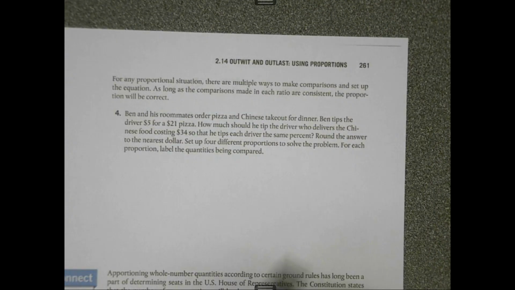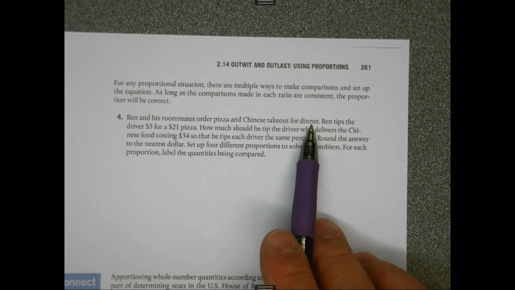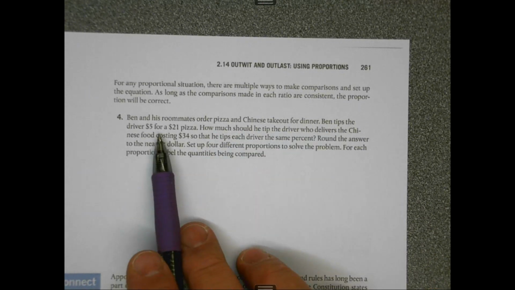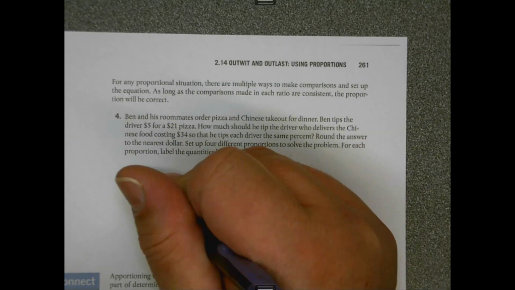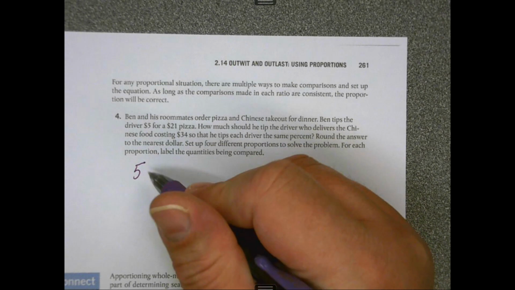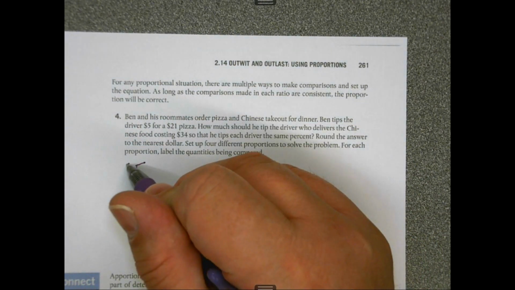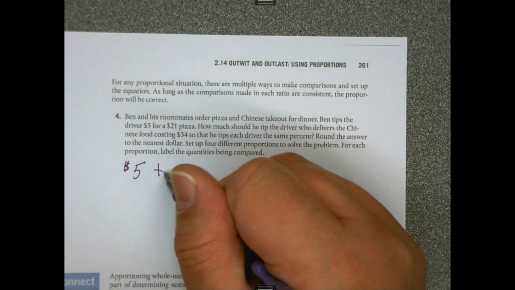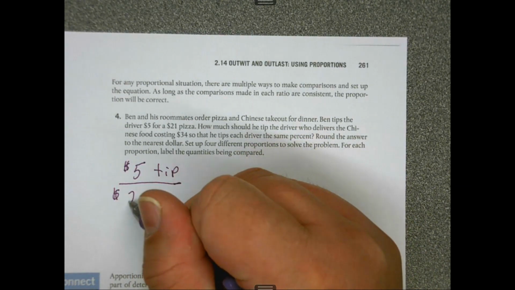How much should he tip the driver who delivers the Chinese food? So instead of pizza, I'll just put food so that they match. How much of a tip for food, and then of a $34 Chinese food.